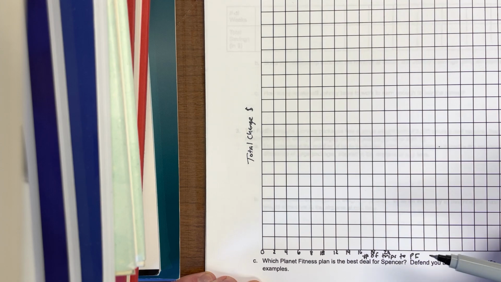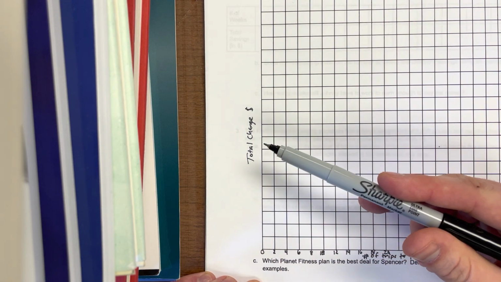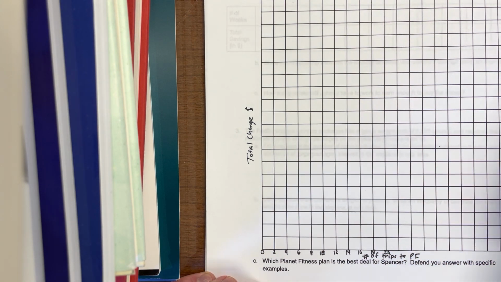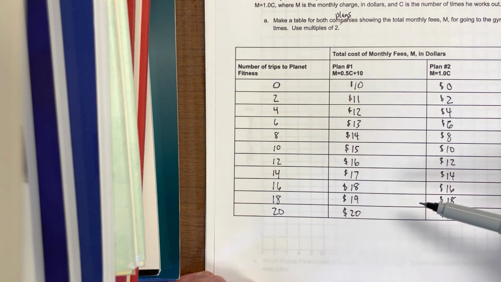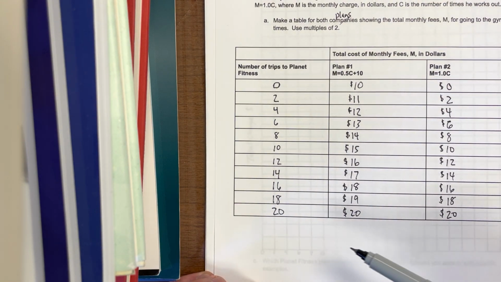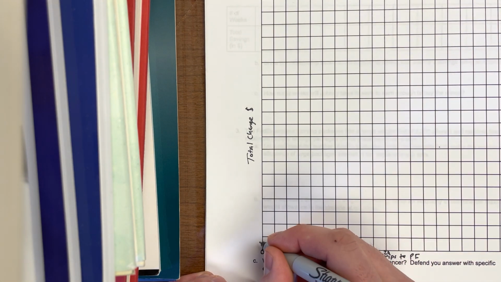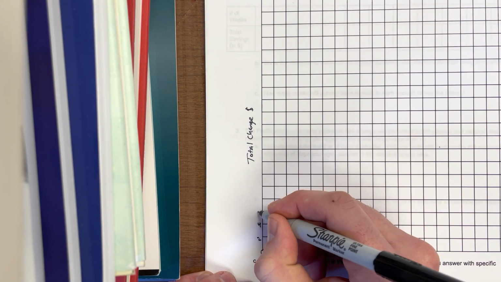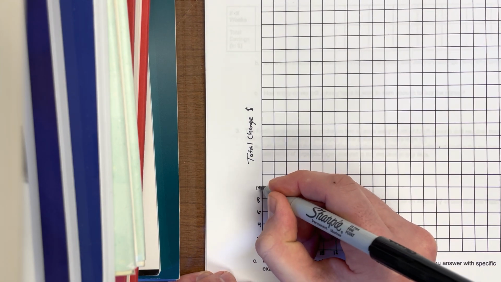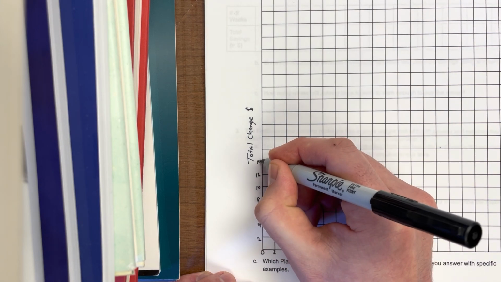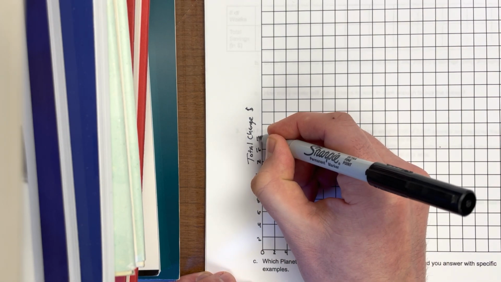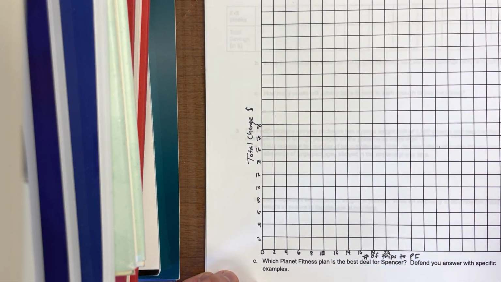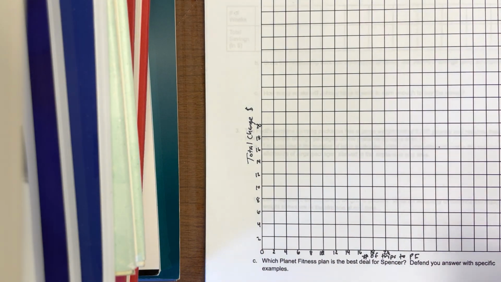For consistency, let's label the y-axis by 2's as well, because we notice that our numbers in these 2 columns end up being very similar to that of the trips. I'm labeling by 2's, and you can do the same. Great. Now we're ready to plot our points.